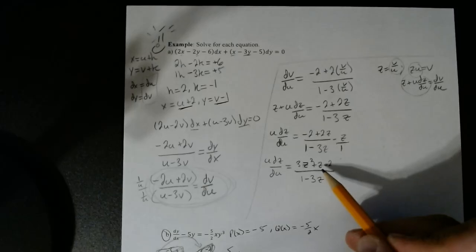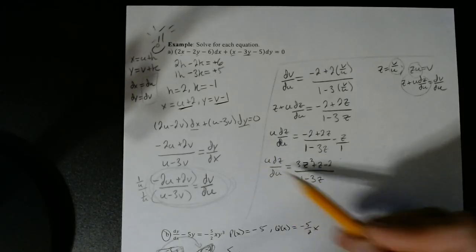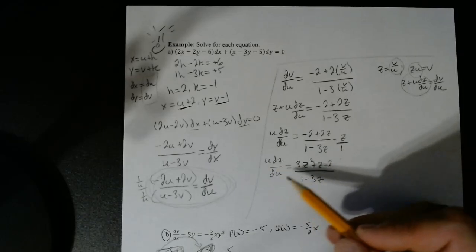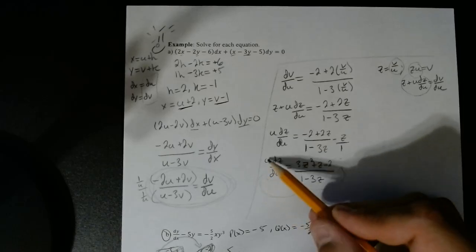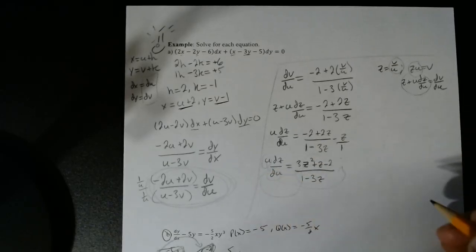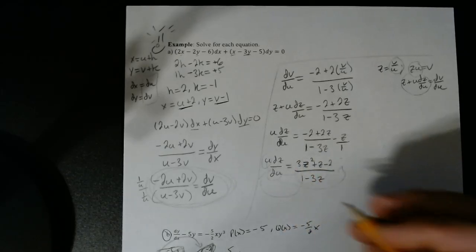And now this is good because all this is in terms of z, just u. So all we have to do is make a little bit of maneuvering, right? We want z's on one side, u's on the other. So I'll bring du over here, bring this all over there, and then divide this all over. So a lot of dividing, a lot of maneuvering. But eventually, we actually get all z's on one side, all u's on the other side.